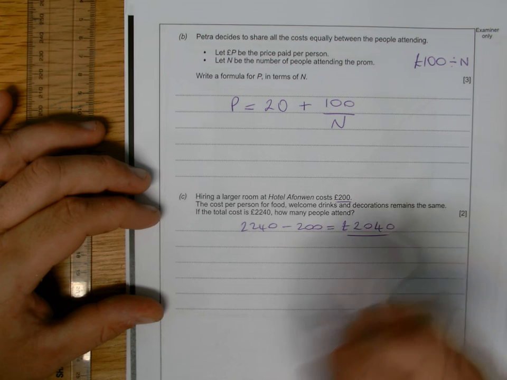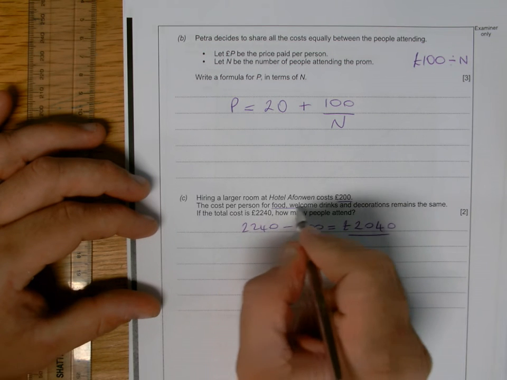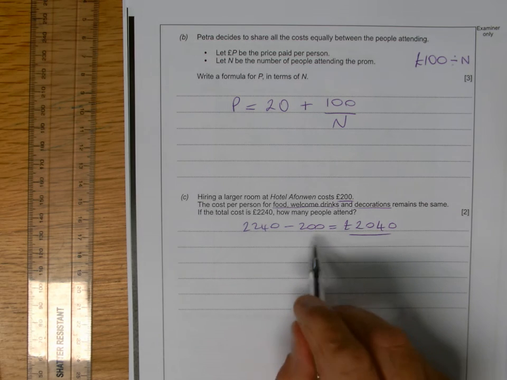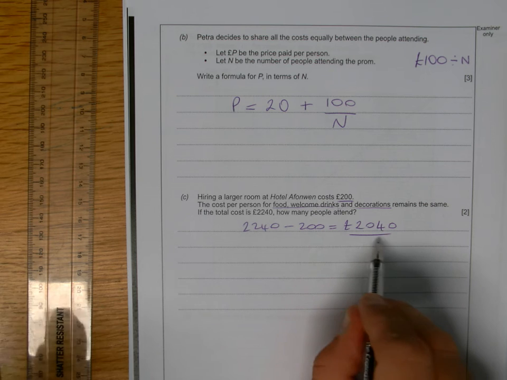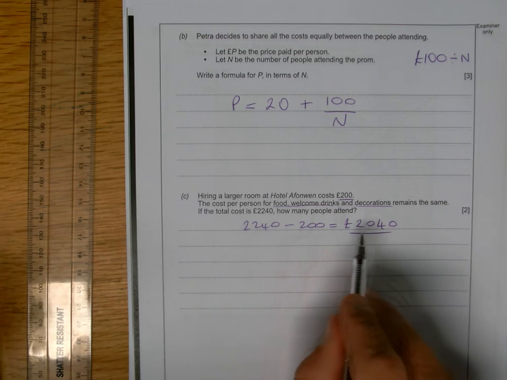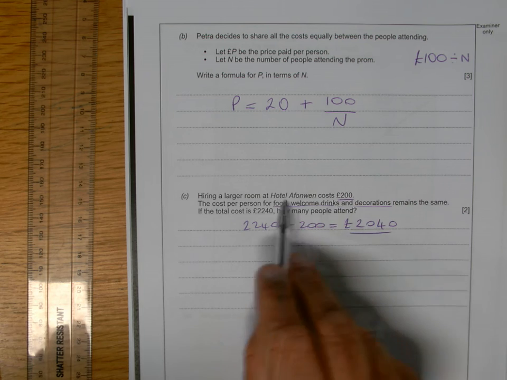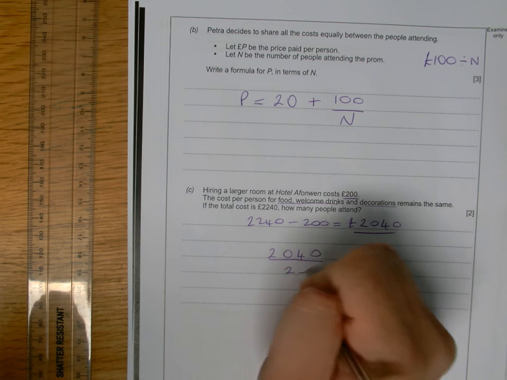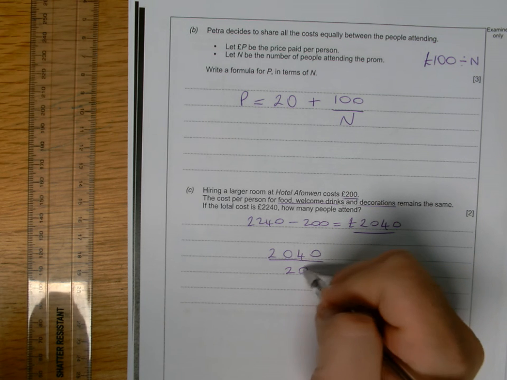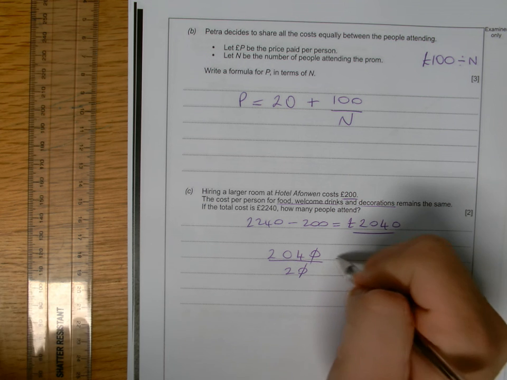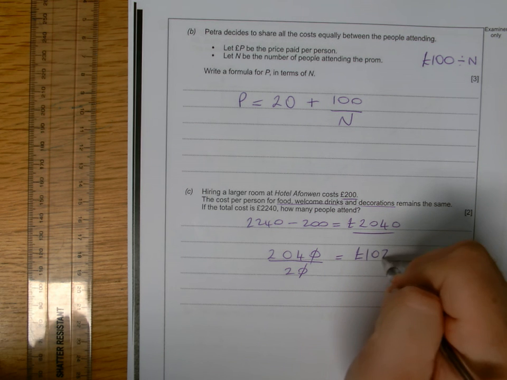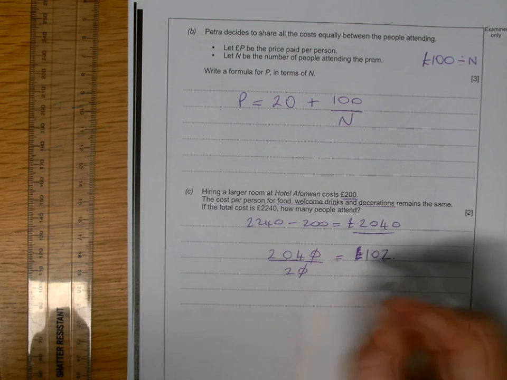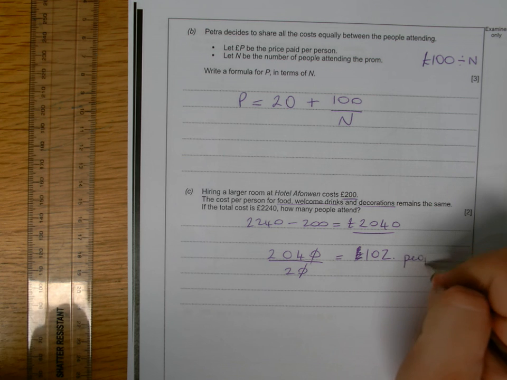So this then, £2,040, is going to pay for the food, welcome drinks, decorations. Okay, because I've taken account now for the room hire, I've taken that away from it. It's been paid for, so this is what's left for all of them. You remember, each person pays £20 for them combined, so I just need to see how many £20 are in here, and that will give me then how many people we've got. So if I divide by 20, now the zeros will cancel nicely, and then we've got 204 divided by 2, so I get 102. I put pounds, but it's not pounds, and it's how many people are attending, so it's 102 people.